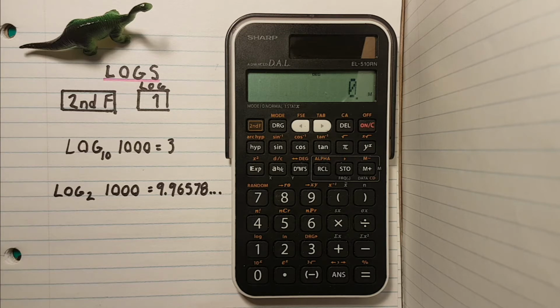My name is Rick, and today we will be looking at how to find the log of a number on the Sharp EL-510RN calculator.